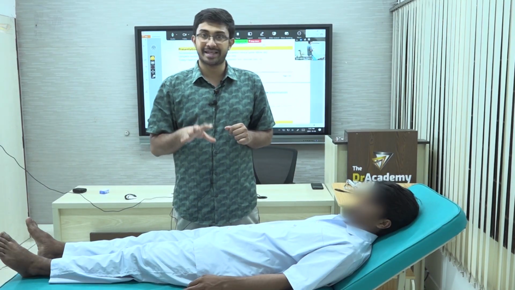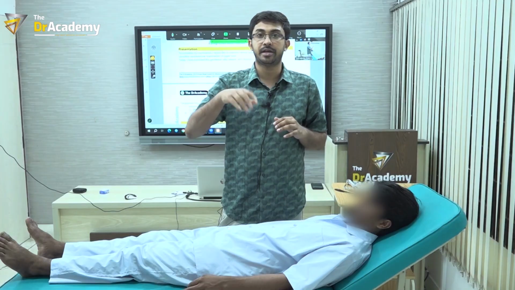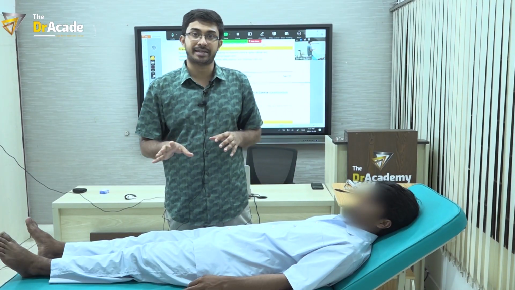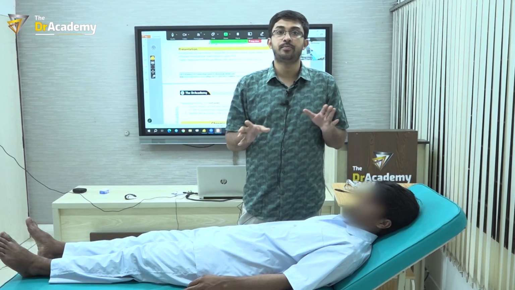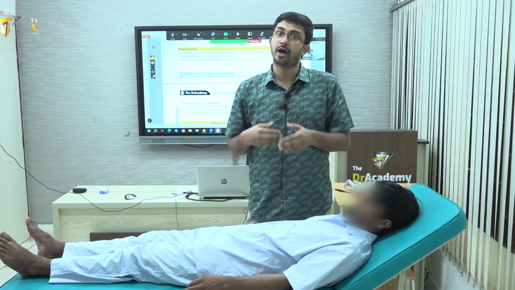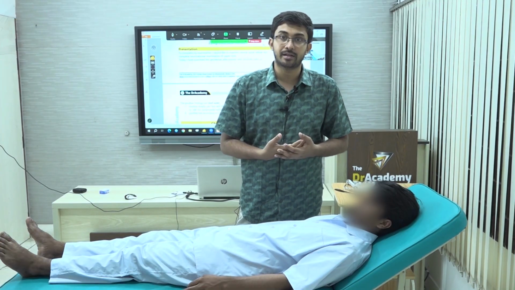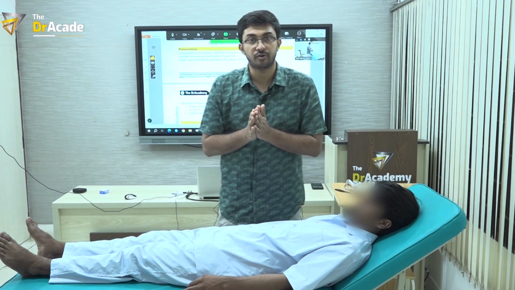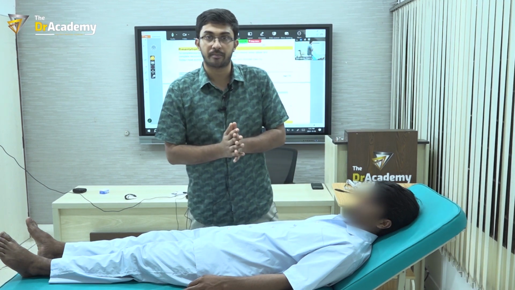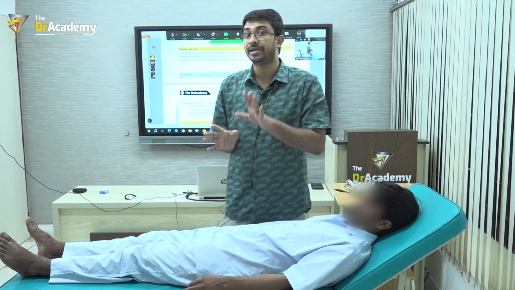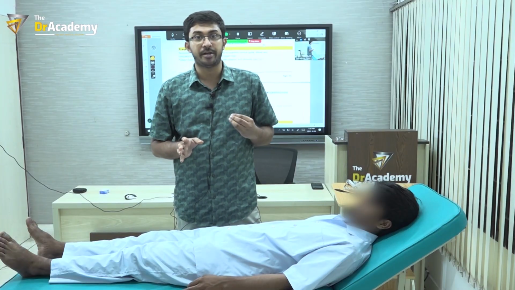So internal and external rotations, it is preferred to produce passively, not actively. When you produce this movement passively, before that you have to tell the patient that now I am going to produce these movements, or I am going to move your hips by myself, and I assure you that you should not have any discomfort. If you feel any pain, just let me know, okay.